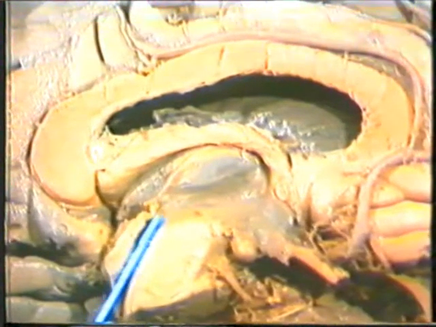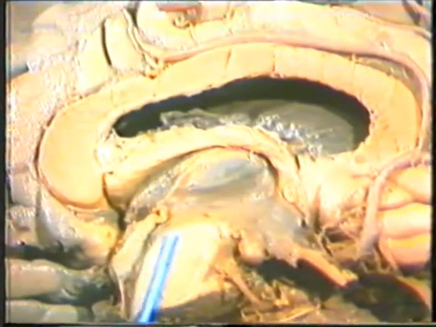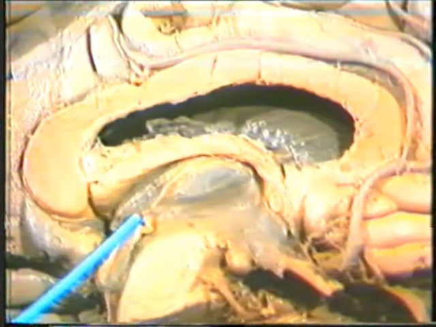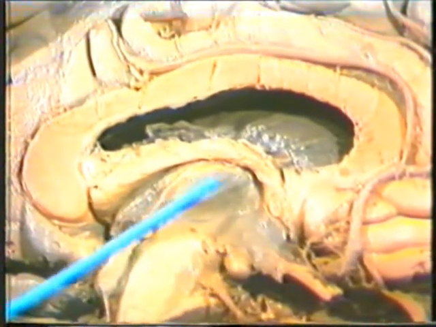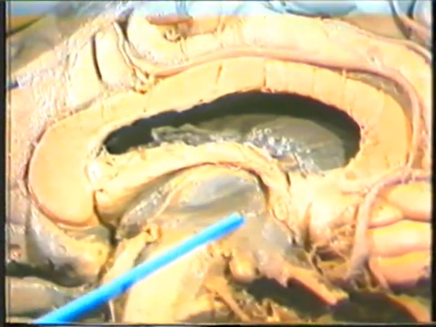It lies between the tectum posteriorly and the tegmentum anteriorly. This is the tegmentum of the midbrain, and this is the tectum of the midbrain. Here lies the cavity of the third ventricle. Its lateral wall is formed by the thalamus above and hypothalamus below.